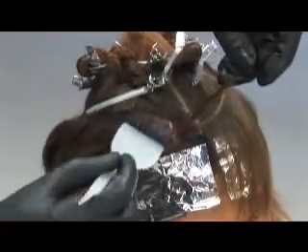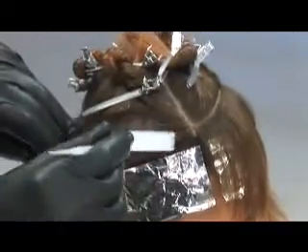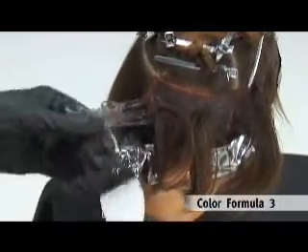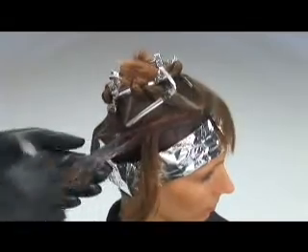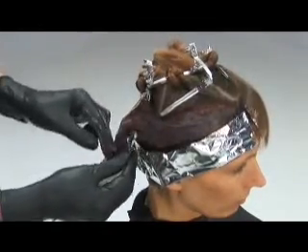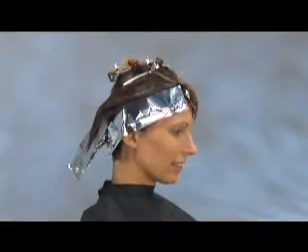Apply color formula 2 to the scalp area, then immediately go back and apply color formula 3 to the mid-lengths and ends. Lay the finished sections back, away from the guest's face, and apply foil underneath to keep the color formulas in the circles separated.